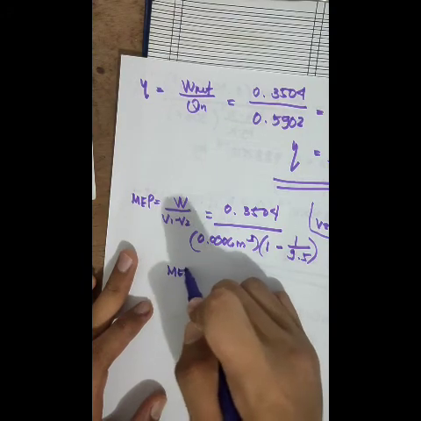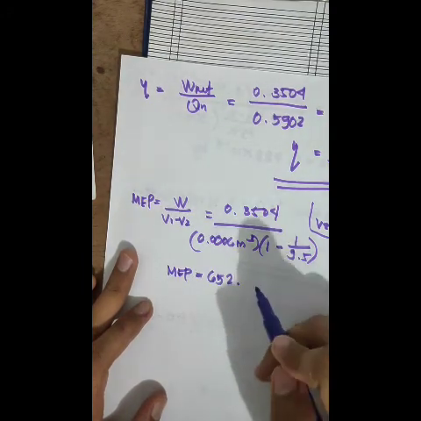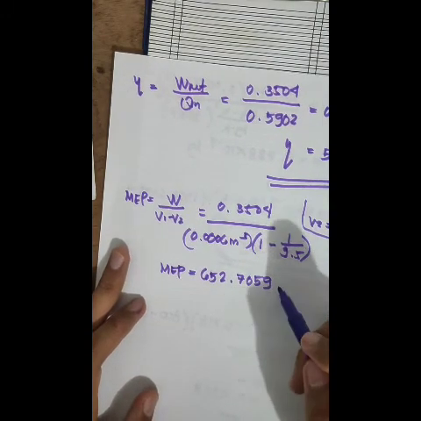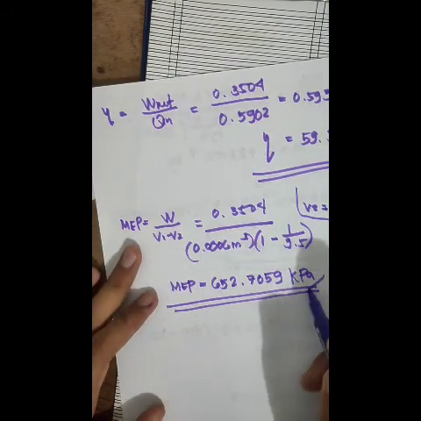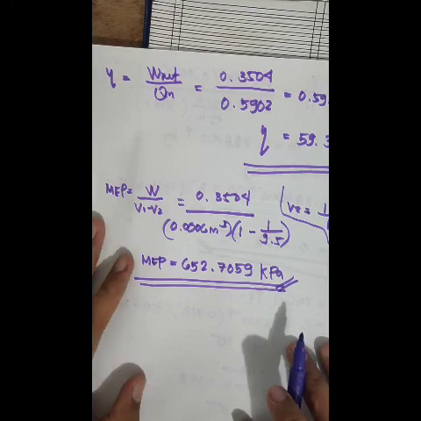Mean effective pressure is equal to 652.7059 kilopascal. So that is the mean effective pressure, 652.7059.